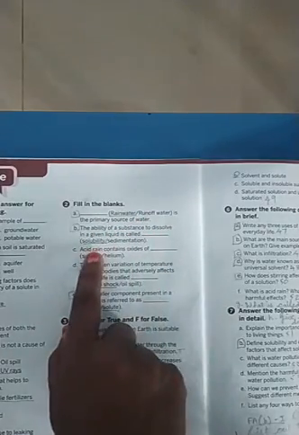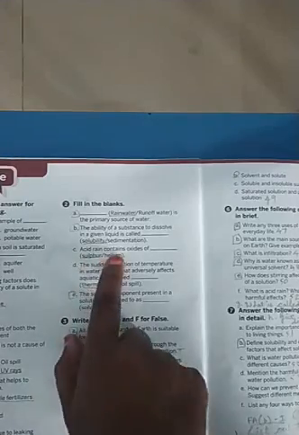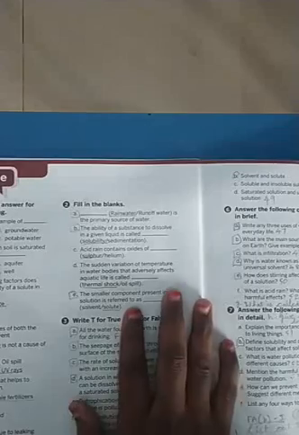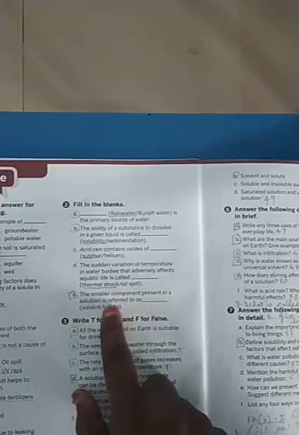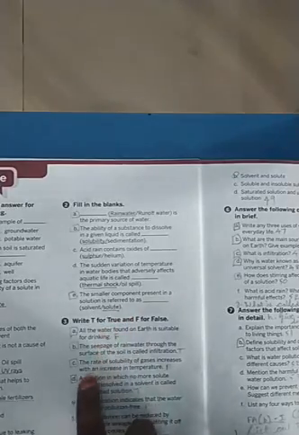The ability of the substance to dissolve in a given liquid is called solubility. Acid rain contains oxides of sulfur. The sudden variation of the temperature is called thermal shock. The smaller component present in the solution is referred to as the solute.